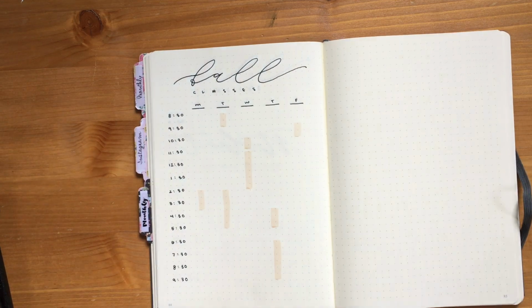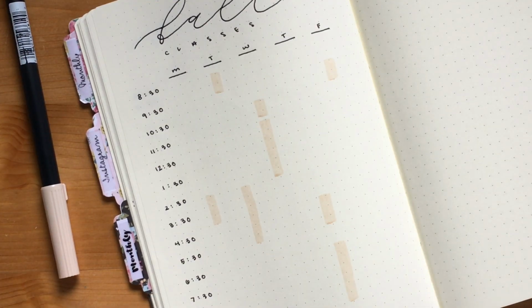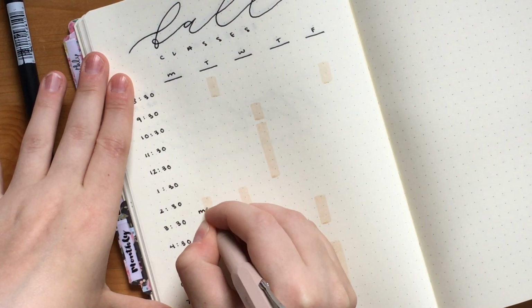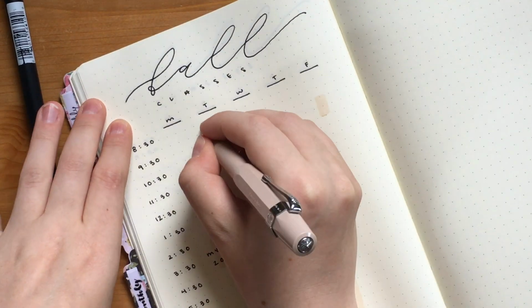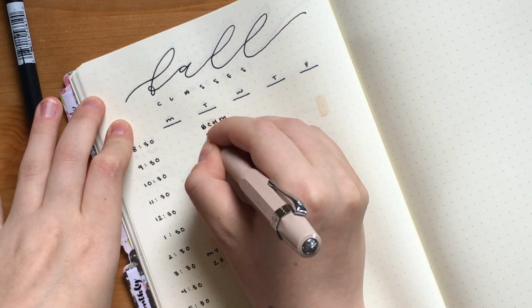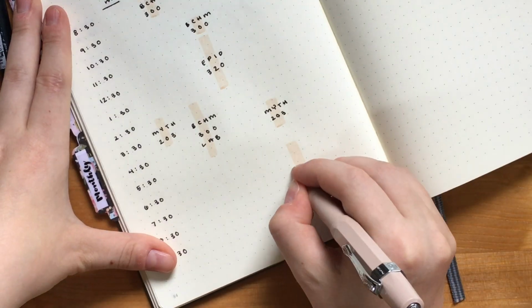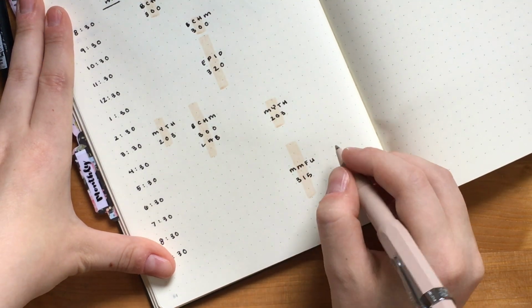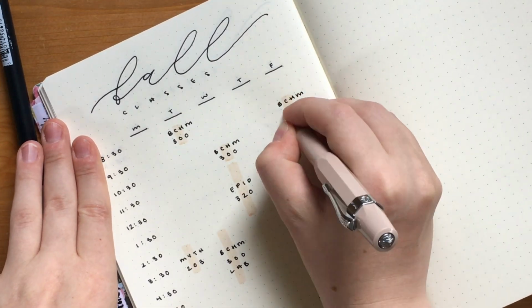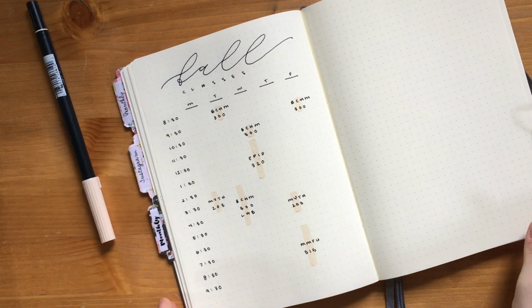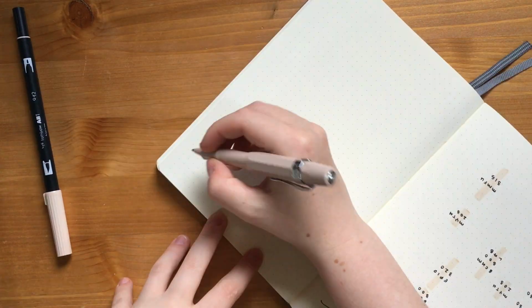Now I'm just going in with a brush marker and marking down the amount of time that I have classes each week. For example, Monday, I have from 2:30 till 4, so I marked my brush pen from the 2:30 mark to the 4 mark. Once you've written in all your classes, then you have a nice, easy, simple class schedule.